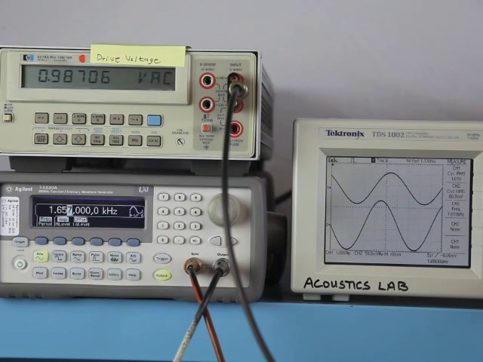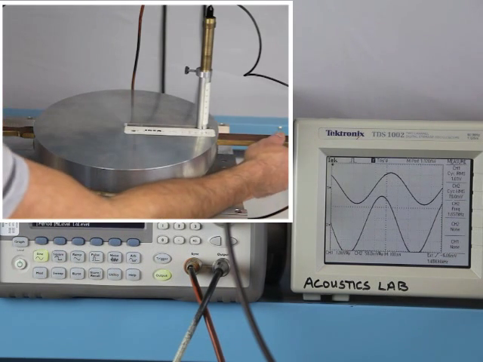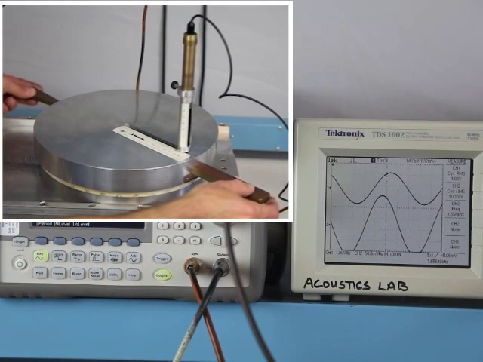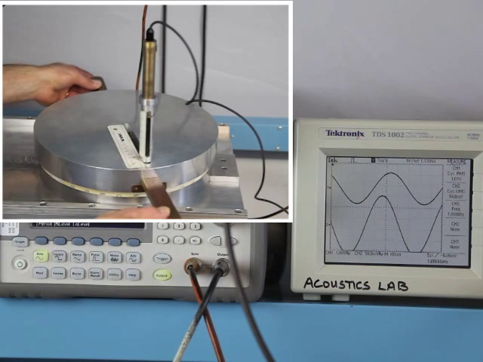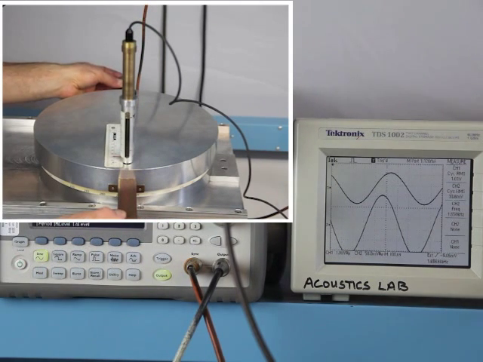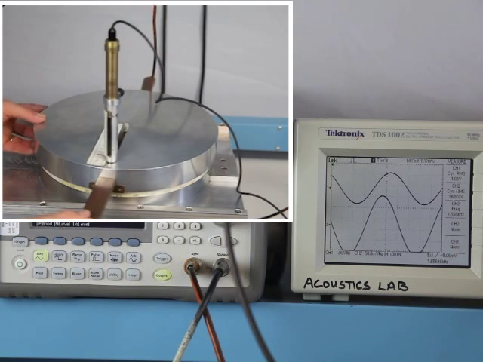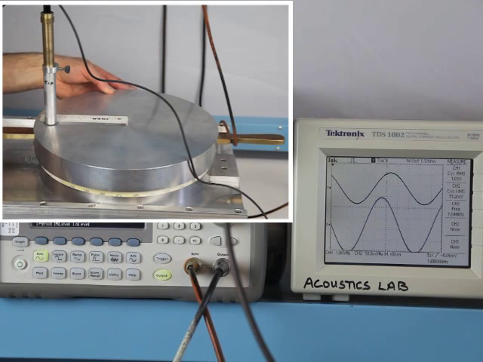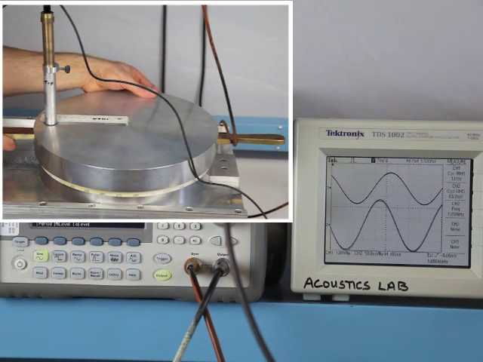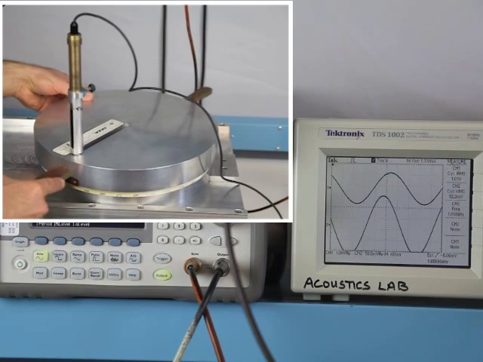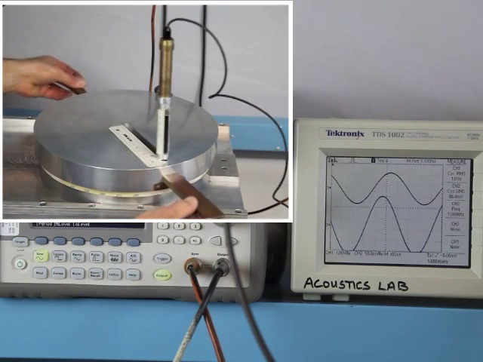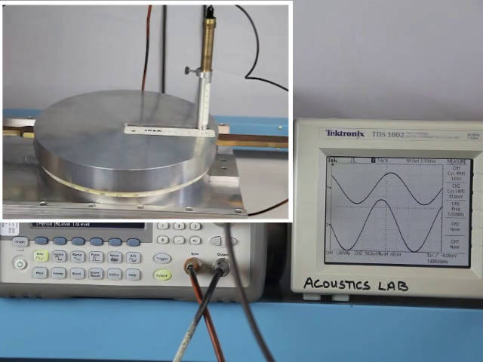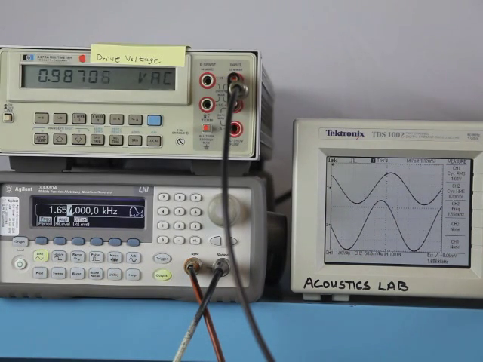Now I'll rotate it in the azimuthal angle, starting at 0 degrees. All the way to 90 degrees, and we see that there is no dependence on the azimuthal angle. Continuing on to 180 degrees. And now I'll go back to 0 degrees. So there's no dependence on the angle.